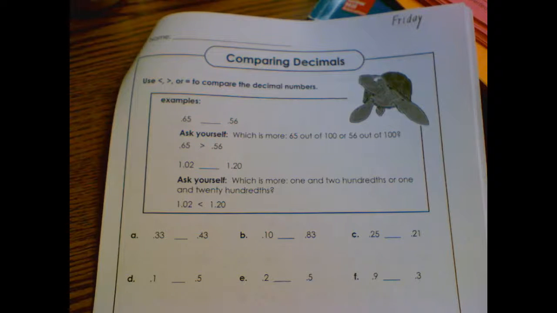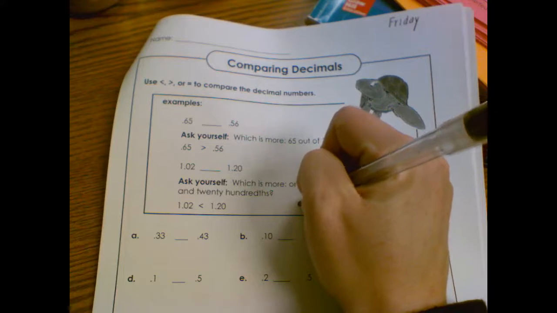Happy Friday. So, we are in our math packet. You are looking at the first page that is labeled Friday. And I understand this decimal stuff can be a little confusing. What I want to just remind you, I'm just randomly drawing here.